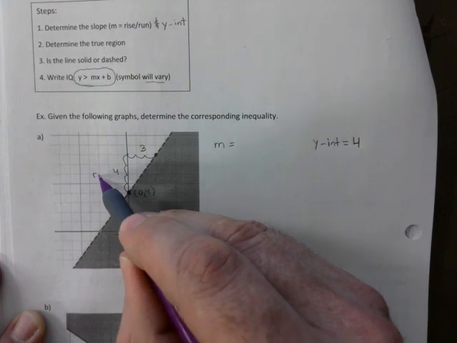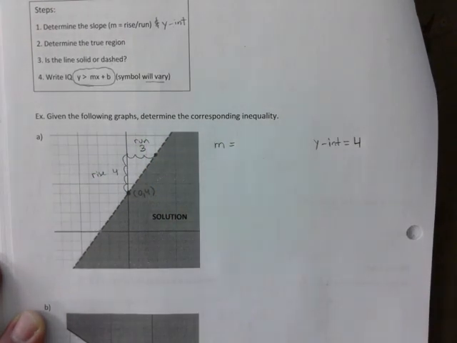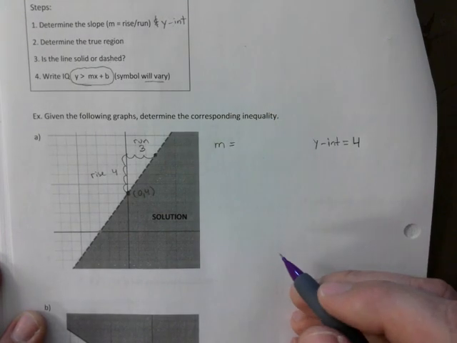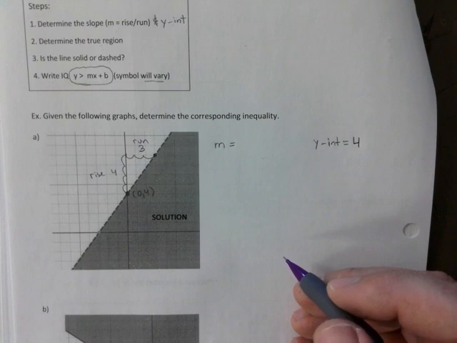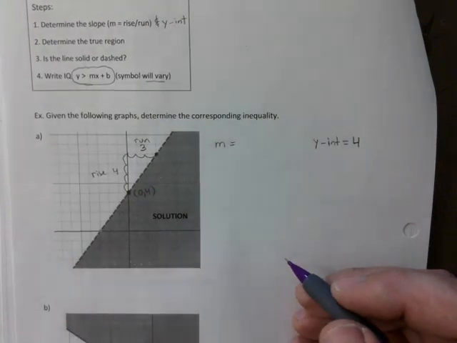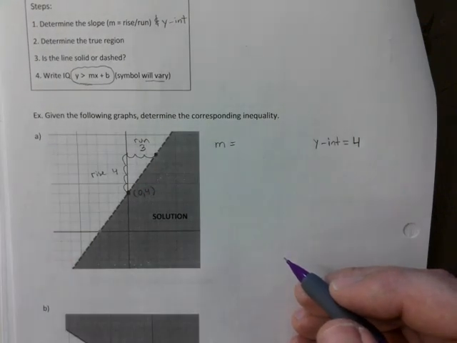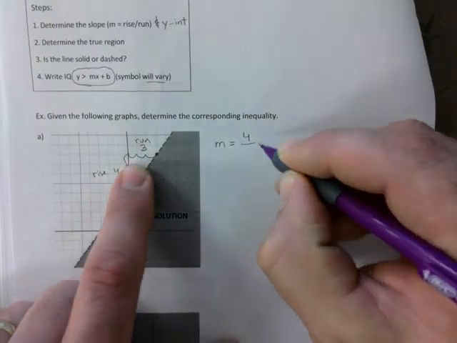This is my rise, and this is the run. Is the slope going to be positive or negative just by looking at it? We talked about it, right? The 4 slopes. This is going up from left to right, so you will have a positive slope, period. Okay? So this will be 4 over 3.